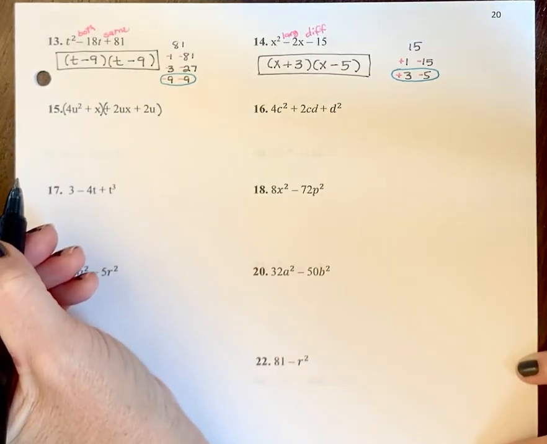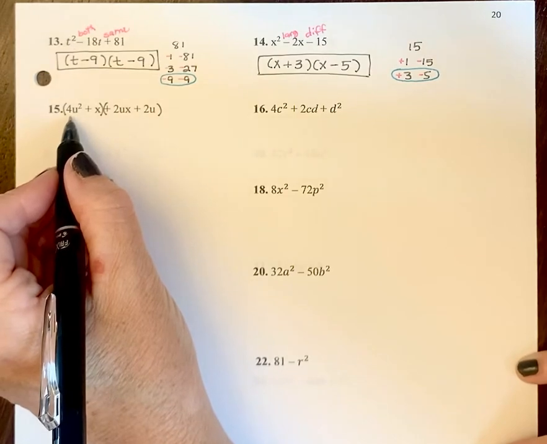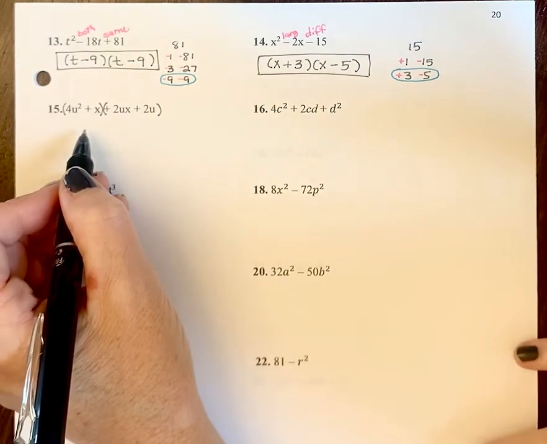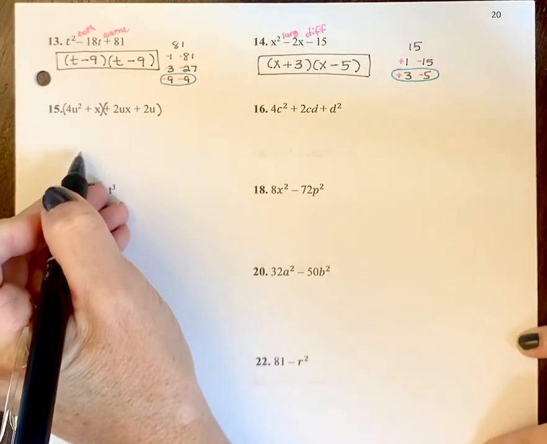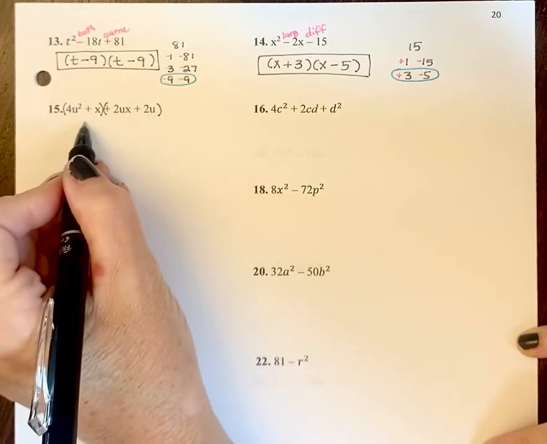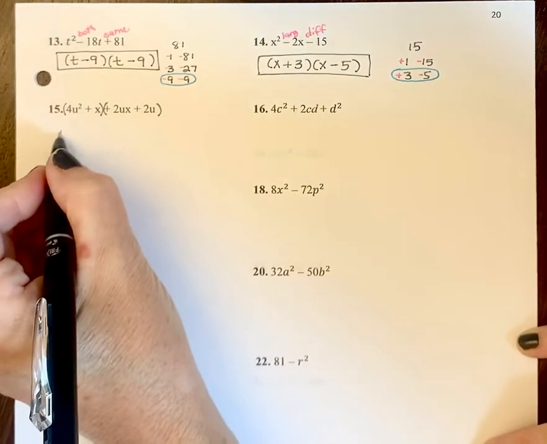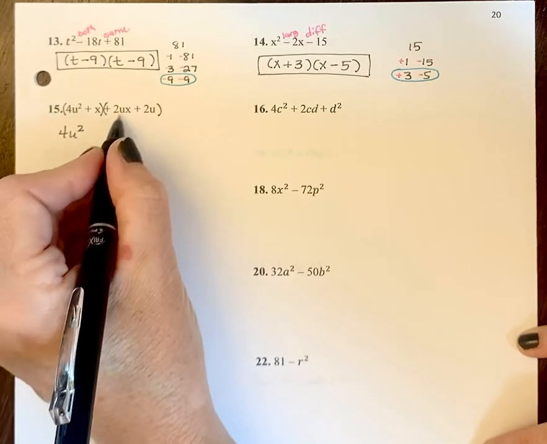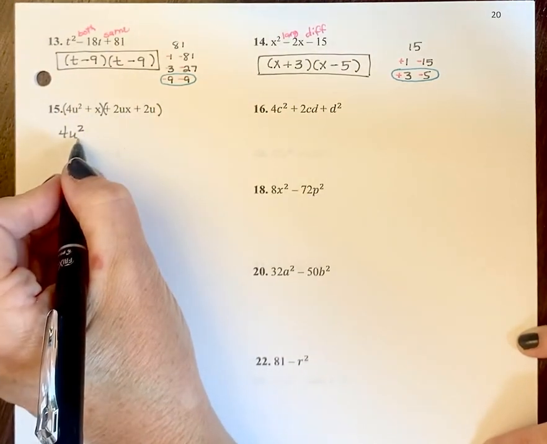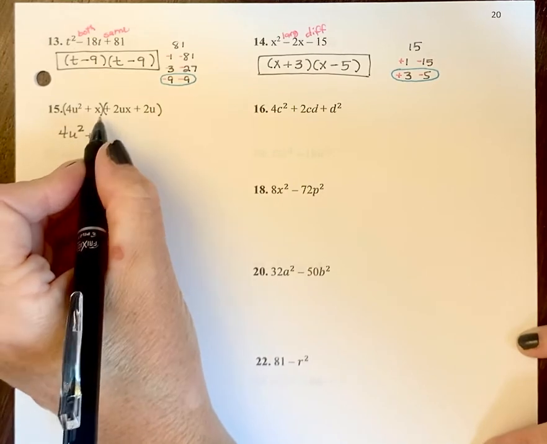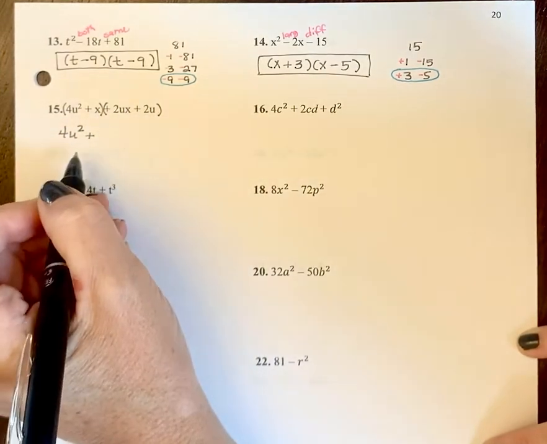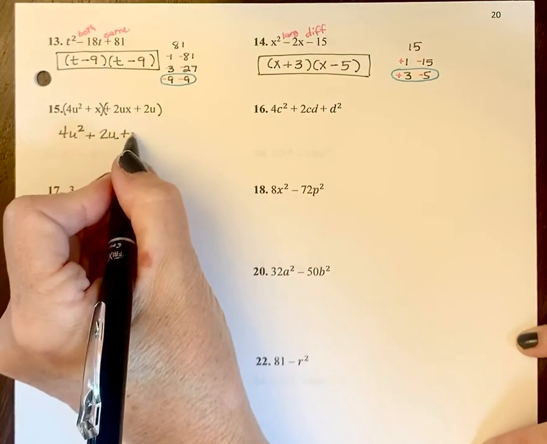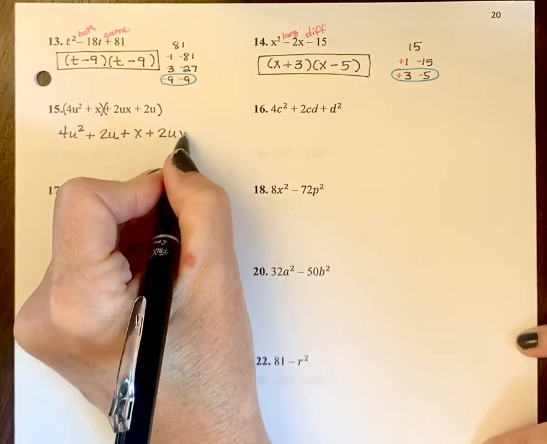So you have to be a little bit of a detective here. You need to look for the 2 terms that you can get a greatest common factor out of, and have binomials that look the same. So I can rewrite the order here. Now if I put 4u squared and then plus 2ux, I know that I could factor out a 2 and a u from these 2, but that probably isn't going to work because I can look at what's left and see, I don't think that's going to work. But if I take the 2u and put that next, and then I have the x and the 2ux.